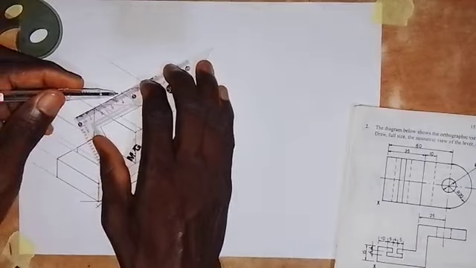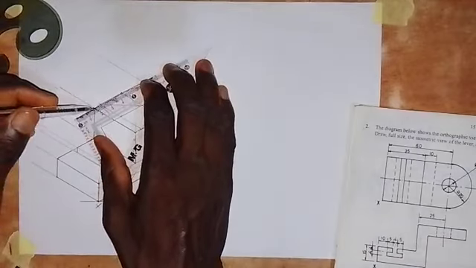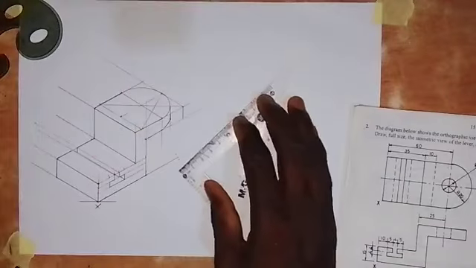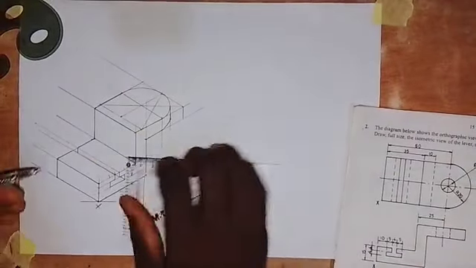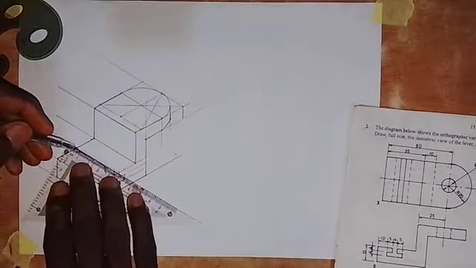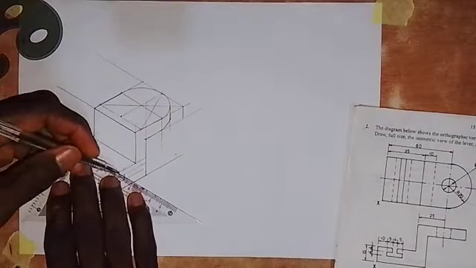We still have one thing to add to this, and that is the circle. To make it a hole, this line has to be made a thick line from here to here.